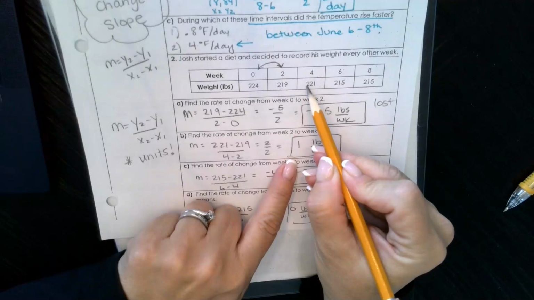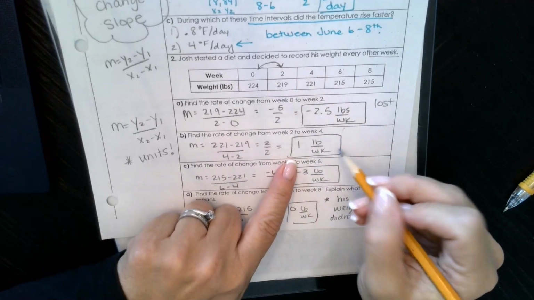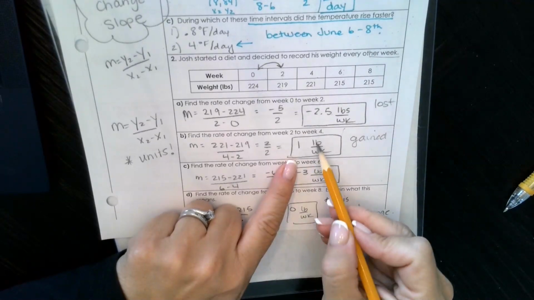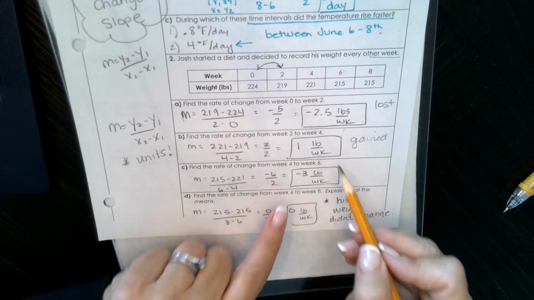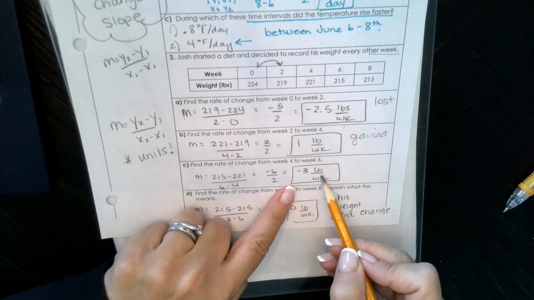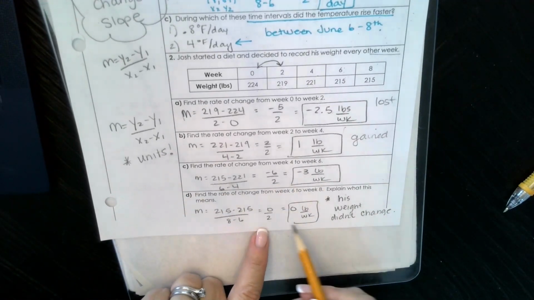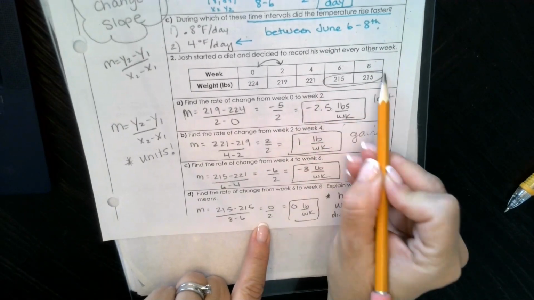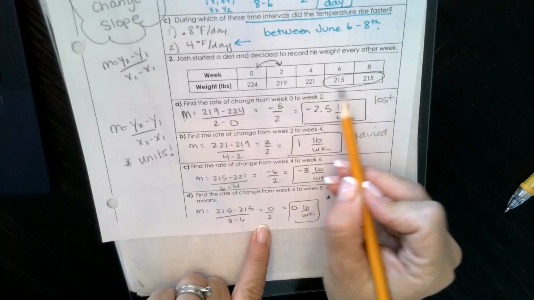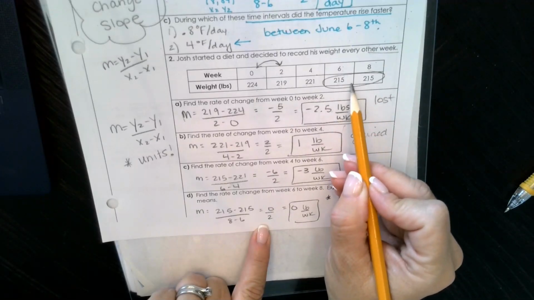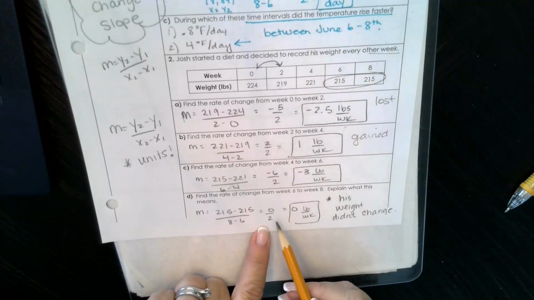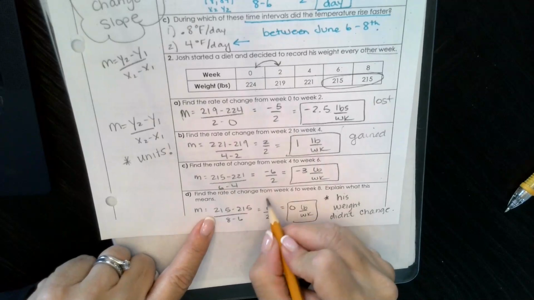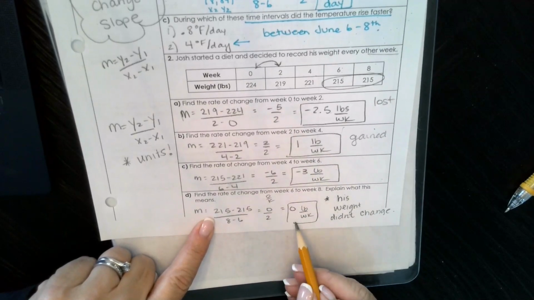Here, we know that it went up, so we know that he gained an average of 1 pound per week. And then he goes back and he lost again. And then on this last one, we end up with 0 pounds per week. Well, we see that up here, right? 215 to 215. So we see that his weight didn't change. He didn't gain weight, he didn't lose weight. But in the math, we see that right here. So we know that this is okay. So the answer to this is 0.